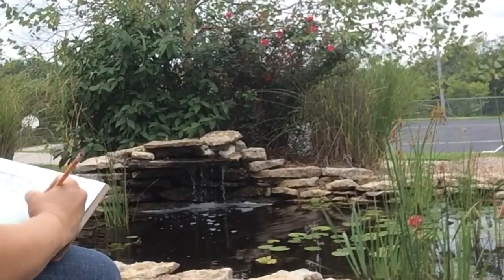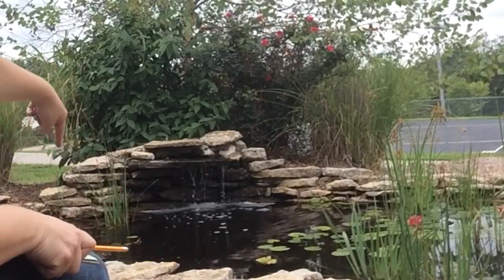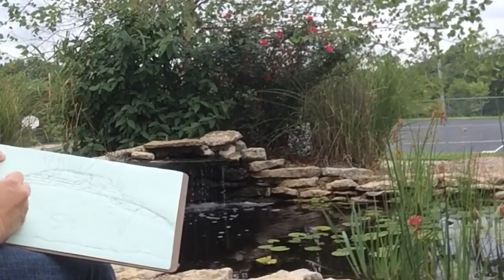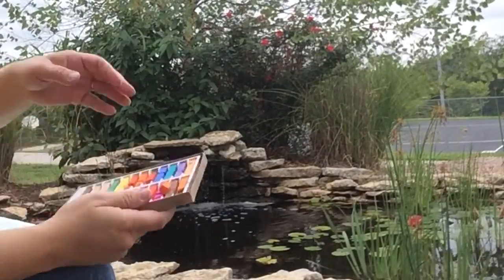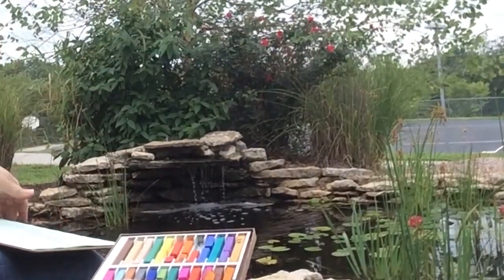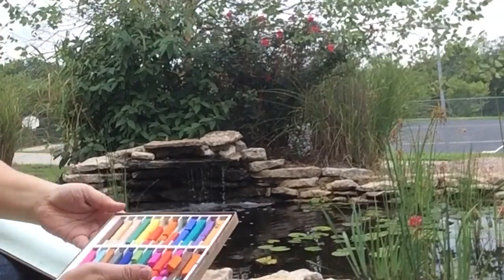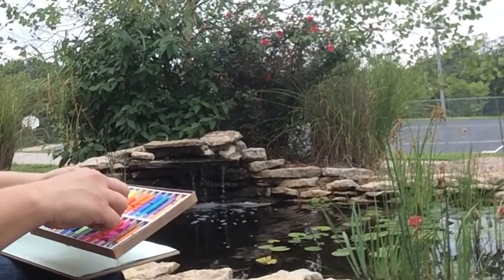But remember, we're not drawing, we're just sort of mapping it out, because we're going to do most of the drawing of the plants and the water and the sky. That's going to be done with our chalk pastels that we're going to be using in a second. So now we're going to get out our bright, beautiful chalk pastels, which is a medium that the plein air artists actually used back when the impressionist artists were making art outside.